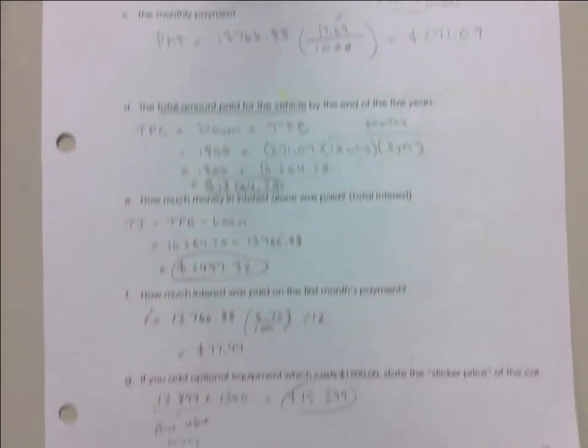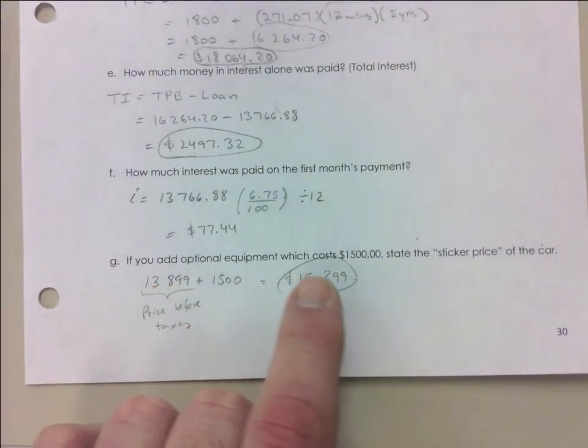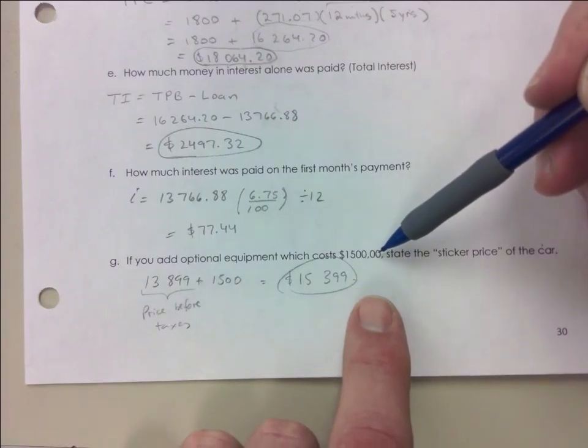Oh yeah, I did a sticker price question right here. If you add optional equipment of $1,500.